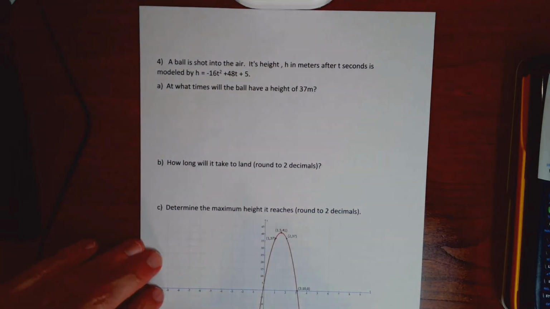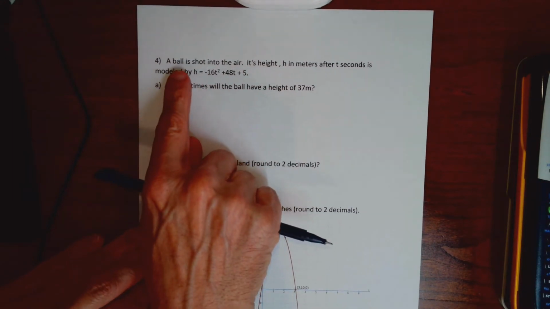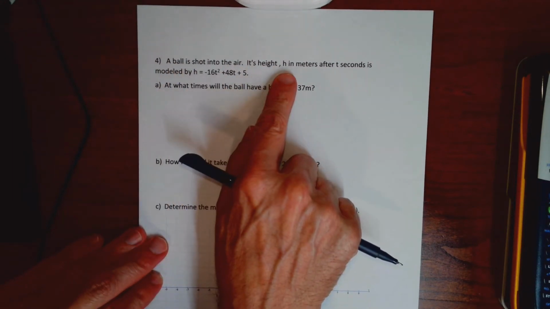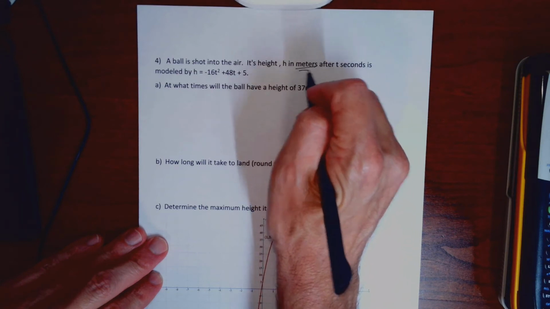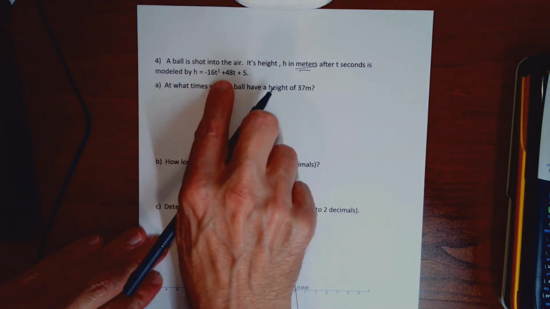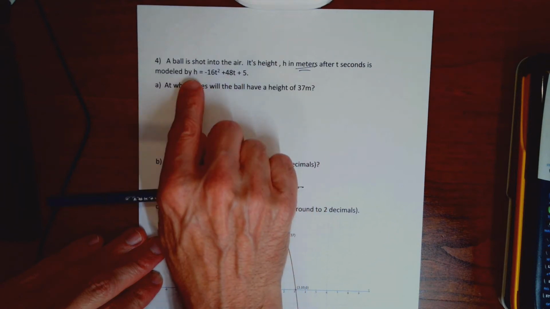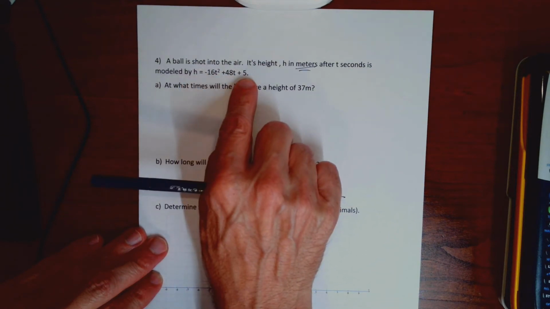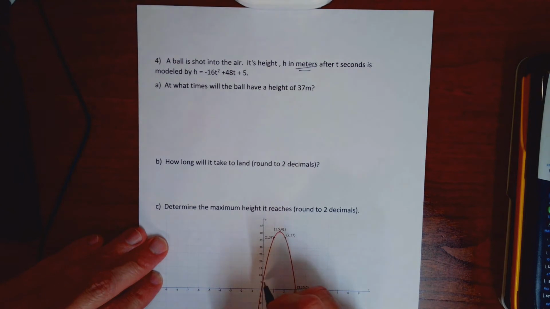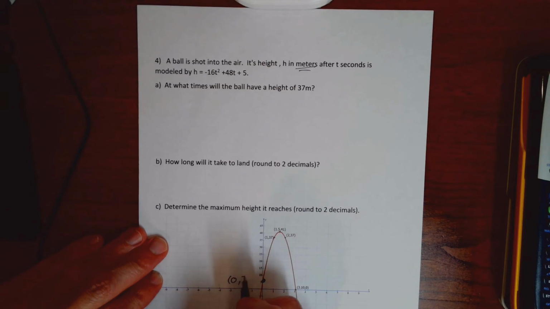So again, I have a similar situation. A ball shot into the air, its height in meters this time as opposed to feet, after t seconds is given by this formula. So the t's stand for seconds, the h stands for the height in meters. This plus 5 means it doesn't start on the ground, it starts at 5 meters in the air, which is maybe like on a little platform, because that's like 15 feet. So here's the parabolic path. The object at 0 seconds is 5 meters in the air, so maybe like on a little platform.